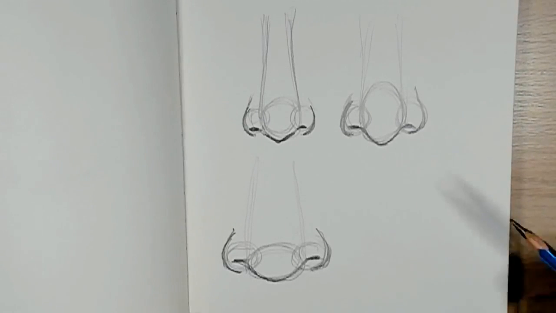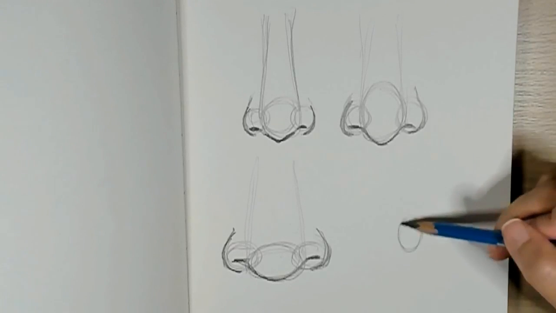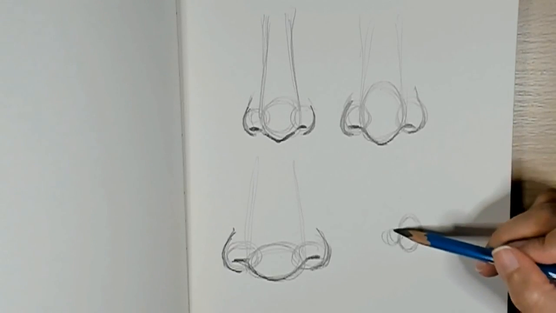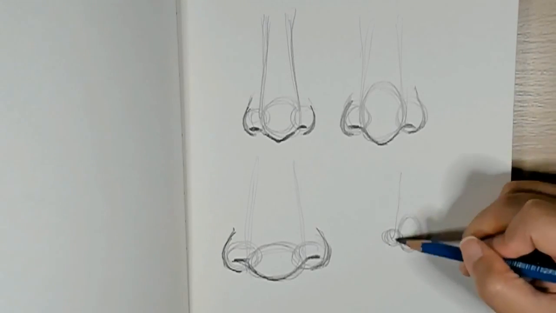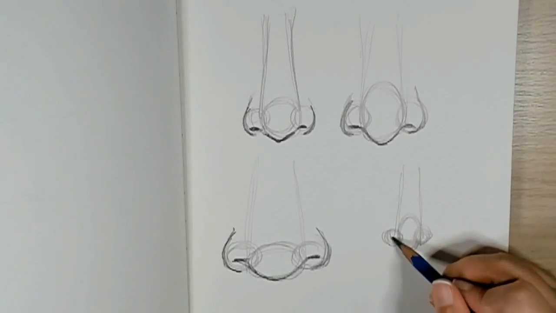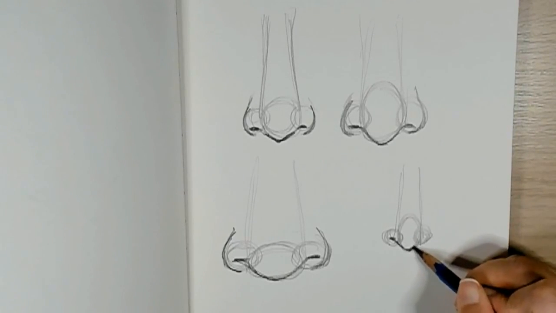So let's say you have a really even narrower nose, so you can also try to do that. Okay, let's say it's more with a pointy tip.